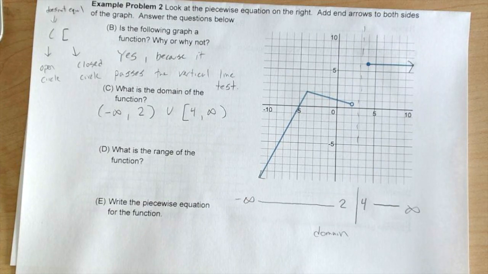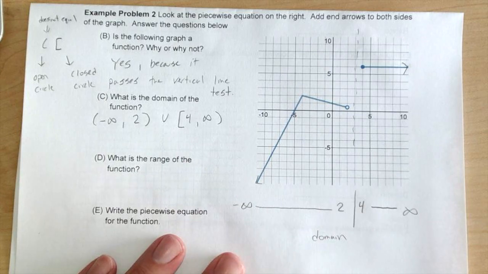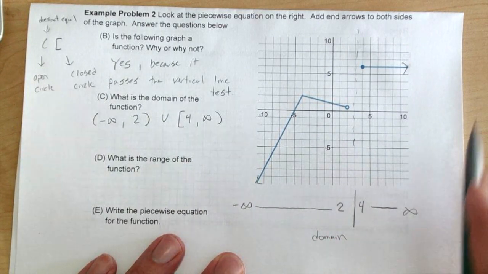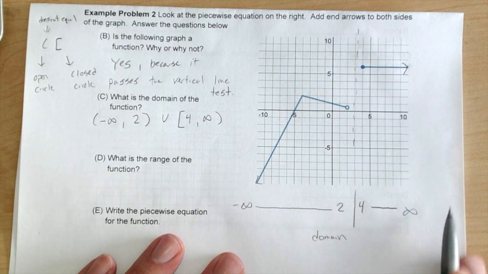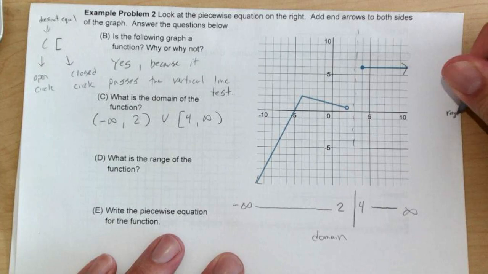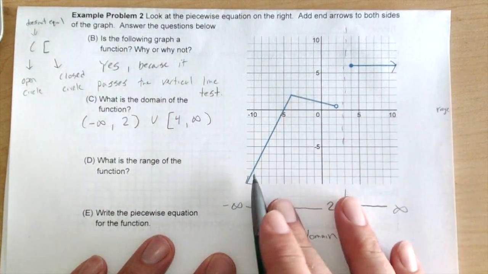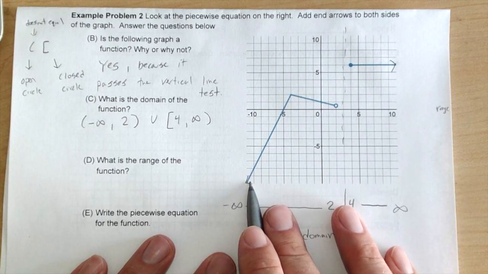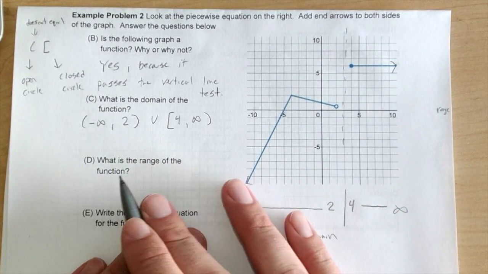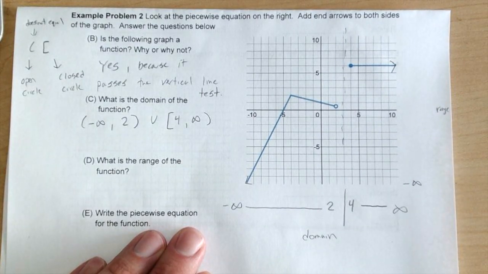And if it is a little tricky, let's do the range so that we can see the comparison. So domain is left to right, and range is down to up. Okay? So we have to figure out what is the lowest value. And again here, if we have this arrow going down and to the left, that means my graph is going to go down forever.